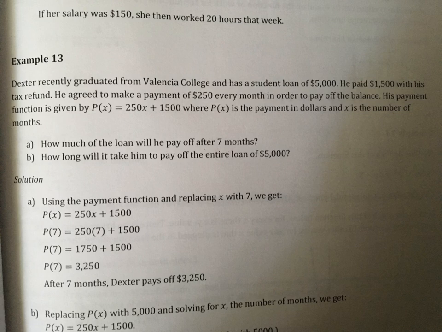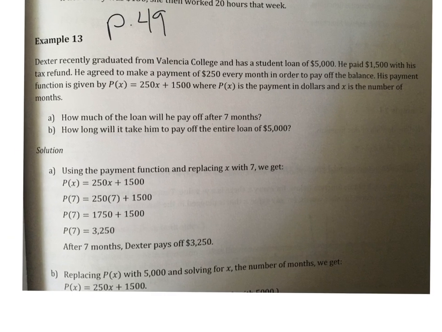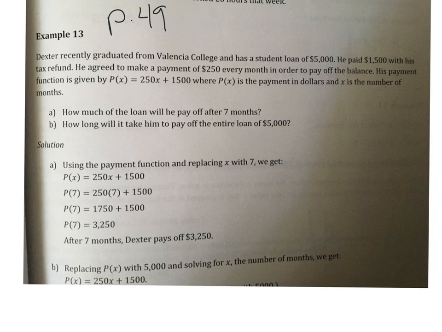Okay, example 13 is on page 49. This is an actual screenshot from your book. I'm going to zoom it out just a little bit. All right, so it says, Dexter recently graduated from Valencia College and has a student loan of $5,000. He paid $1,500 with his tax refund. He agreed to make a payment of $250 every month in order to pay off the balance.